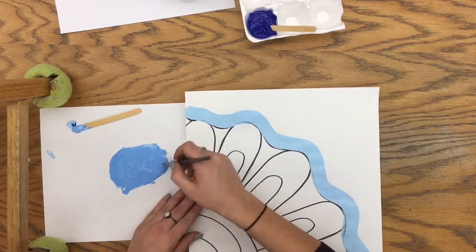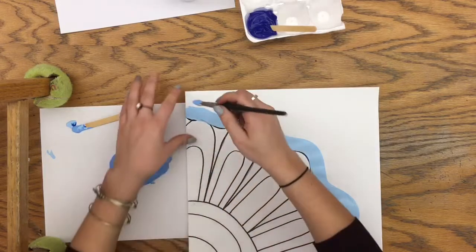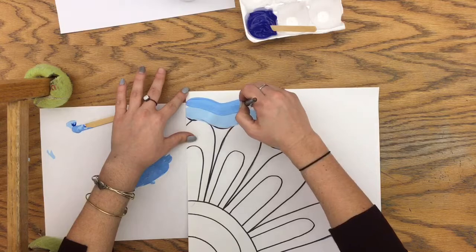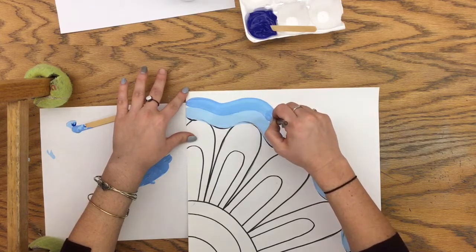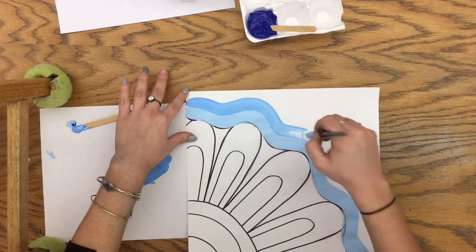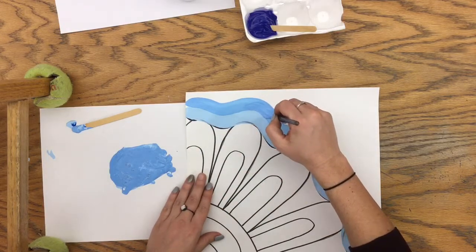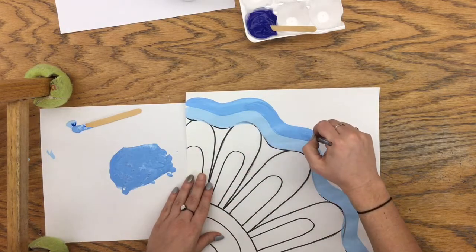I'm going to get some of that new color on my brush, and I'm going to do the same thing. I'm going to follow along my previous paint line and try to get as close to it as possible. I don't want to leave any peekaboos in between my first line and my next line.